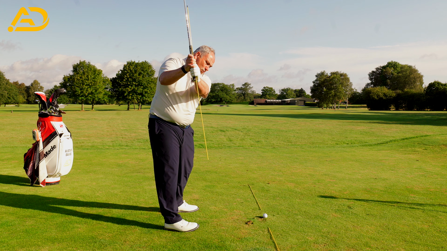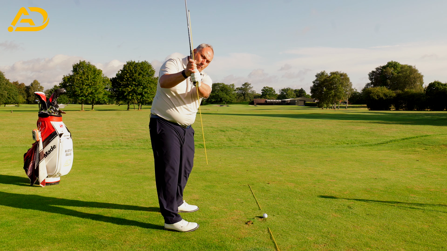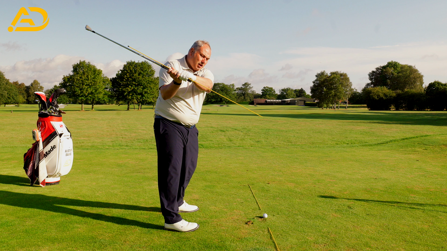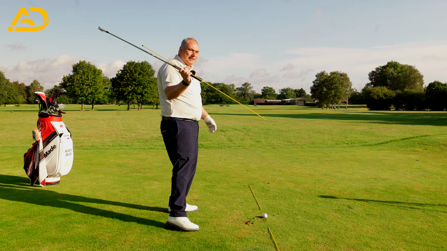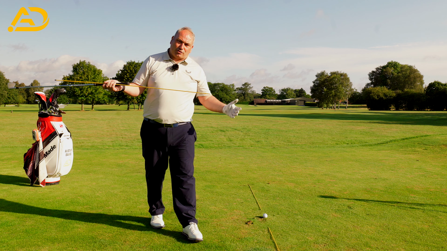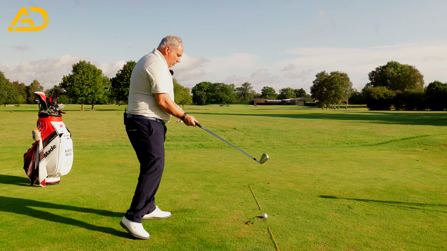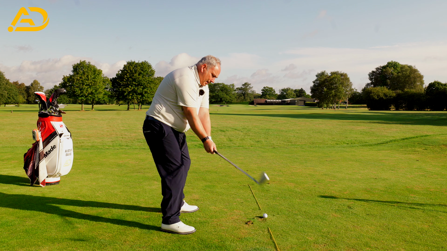If it's pointing in towards my toes, that is too upright. If it's too much this side, so above the line as we look, that'll be too flat a plane or an above plane position. So what we're looking for in the backswing is it to be on those lines.